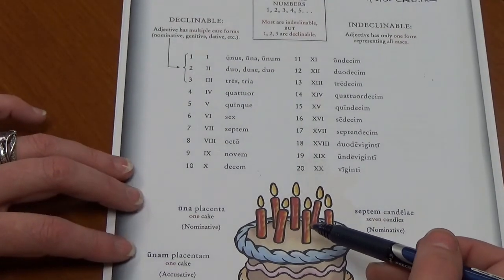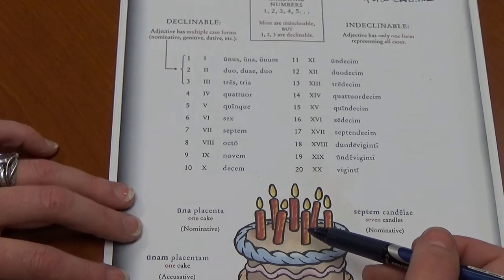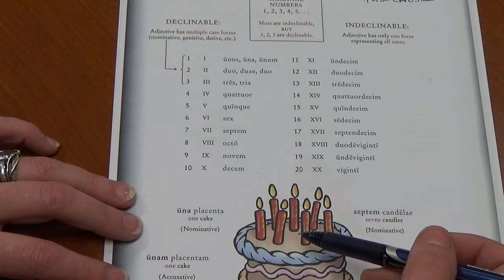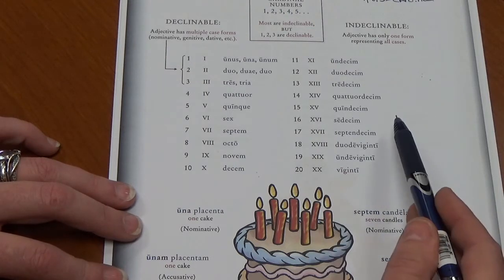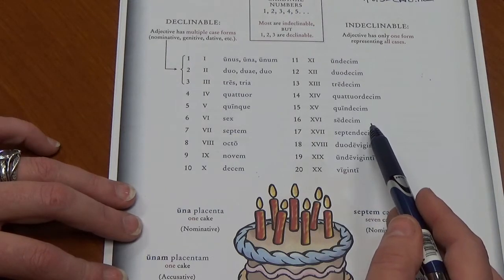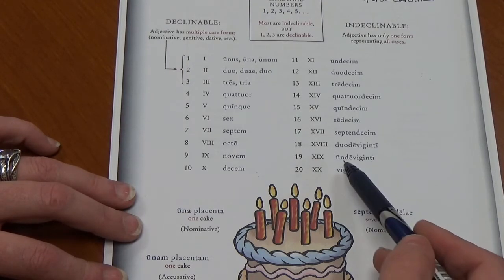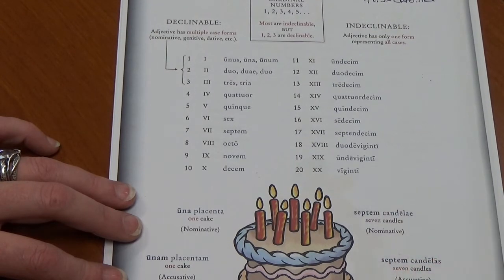So again, we'll go through the pronunciation 1 to 20 again. If you want to go ahead and read through with me, that would be awesome. Unus, duo, tres, quattuor, quinque, sex, septem, octo, novem, decem, undecim, duodecim, tredecim, quattuordecim, quindecim, sedecim, septendecim, duodeviginti, undeviginti.